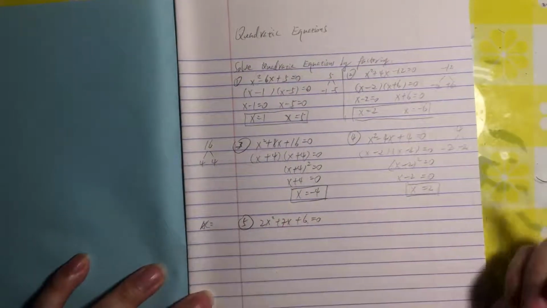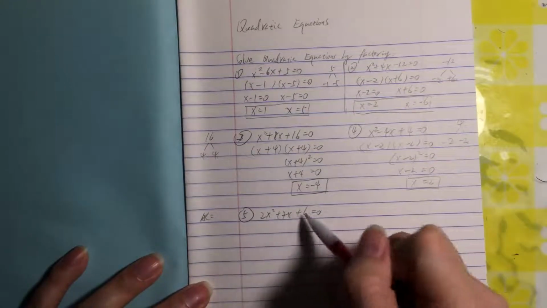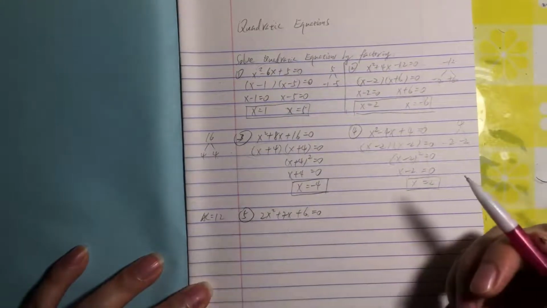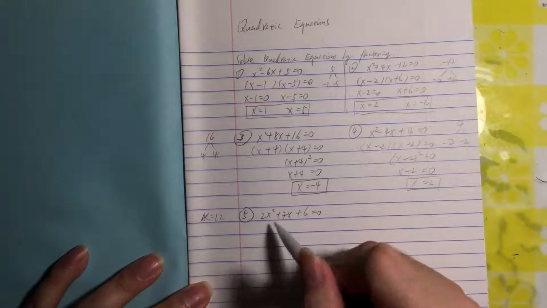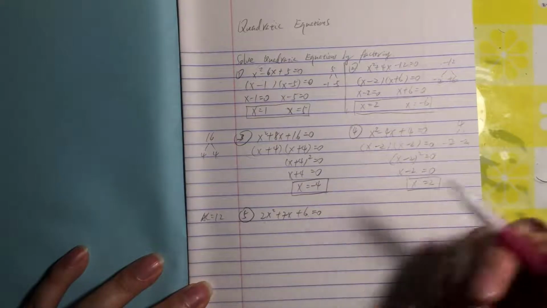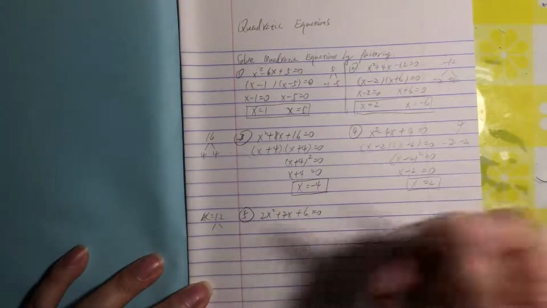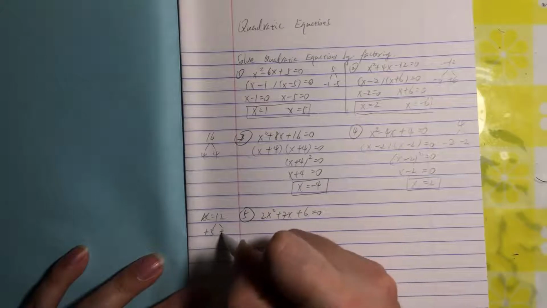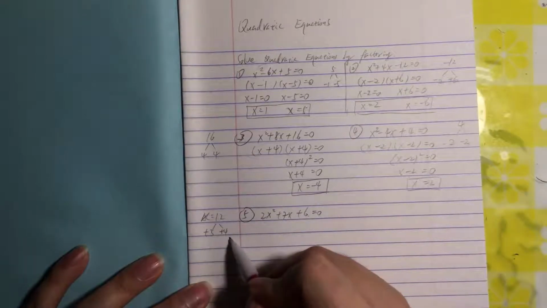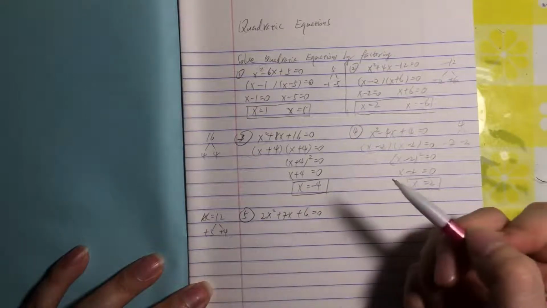If I multiply AC, what do I get? 2 times 6 is 12. Then try to find two numbers so that when we multiply, we get 12, and when we add, we get 7. Here we can try to use positive 3 and positive 4. When we multiply, we get 12. When we add, we get positive 7.